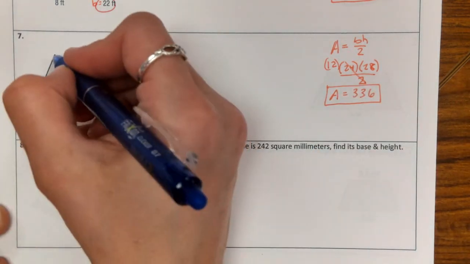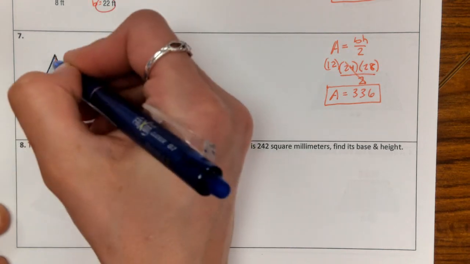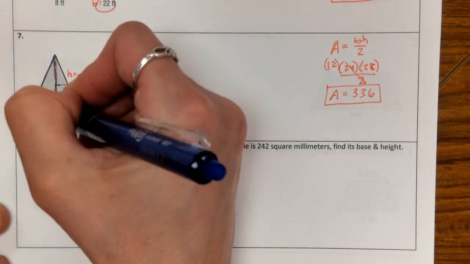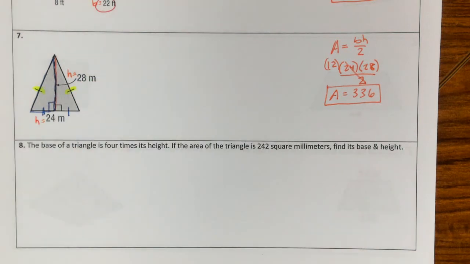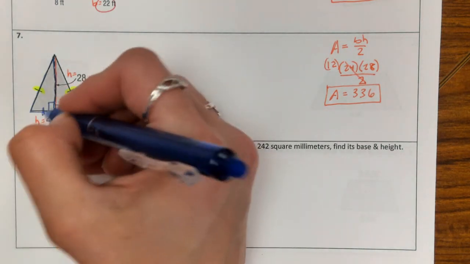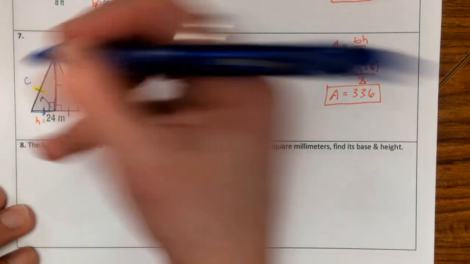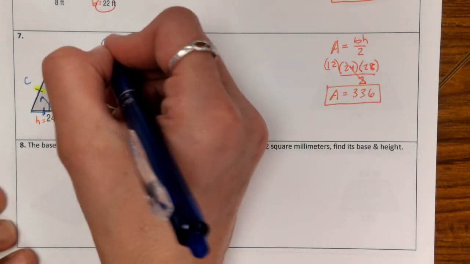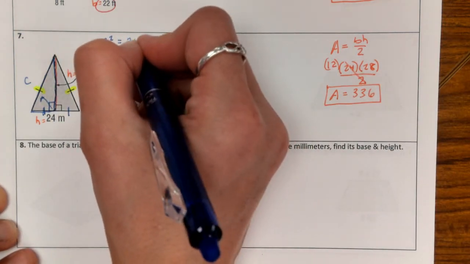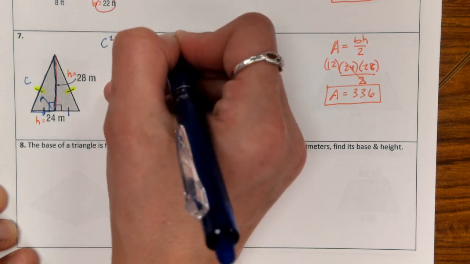So we take a look over here. We're going to have to use our Pythagorean theorem using half of the triangle here. Okay? Doesn't matter which half you use. But we have our legs. Again, we happen to be looking for c again. So we're going to have c squared is equal to 24 squared plus 28 squared.